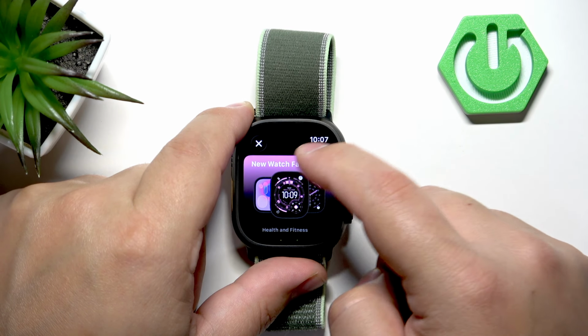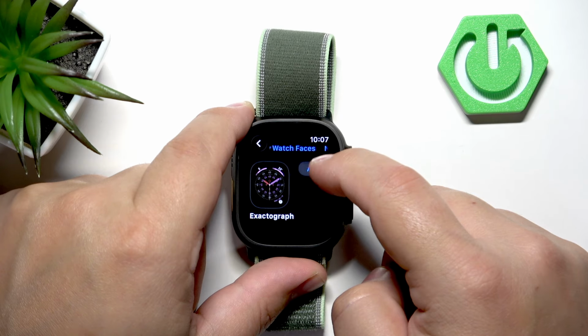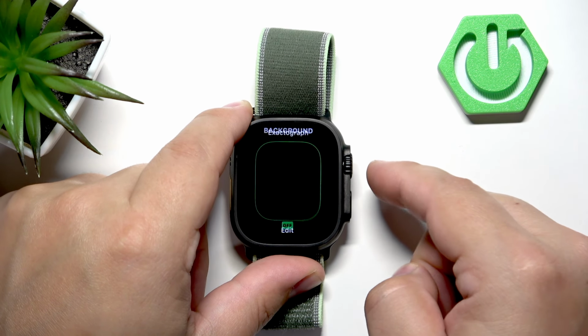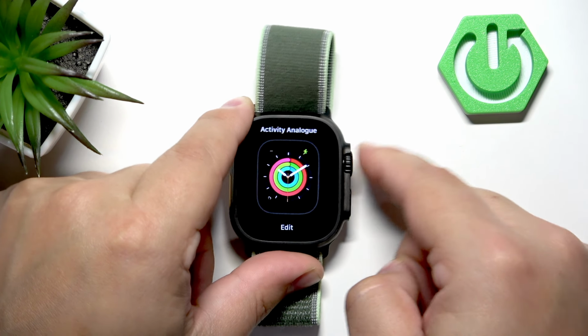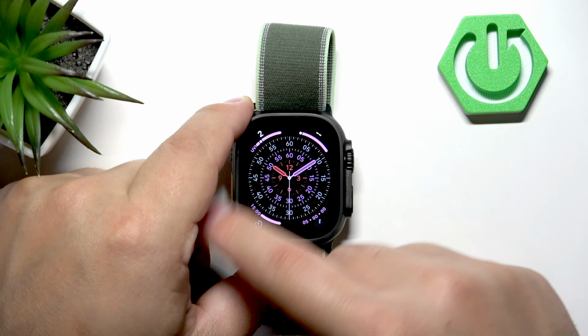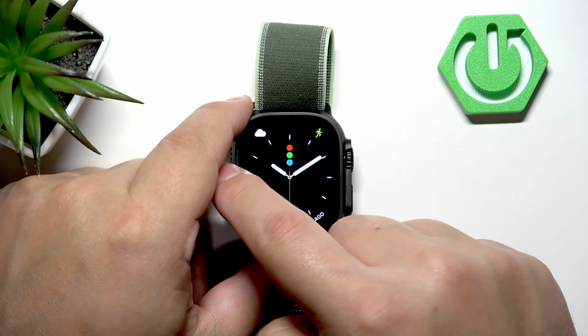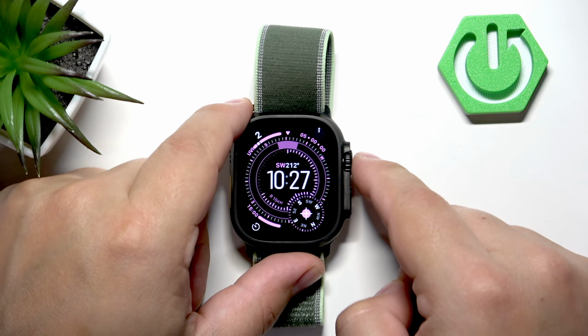Let's add another one. Okay. Now I have 3 watch faces, and we can switch between them by swiping on the edges of the screen, like that.